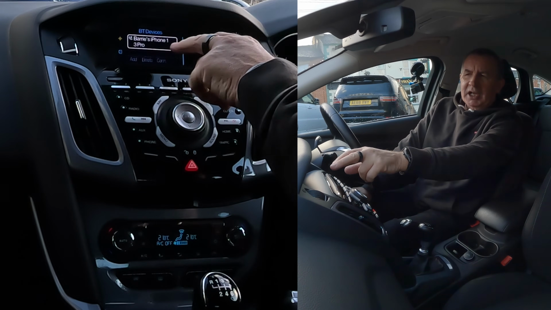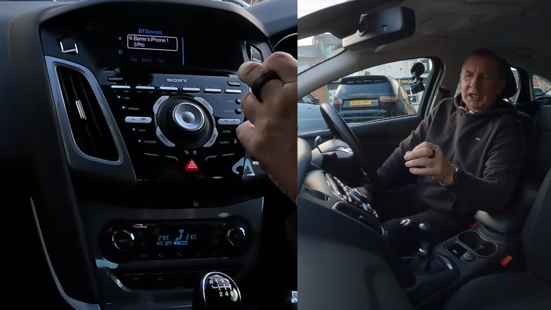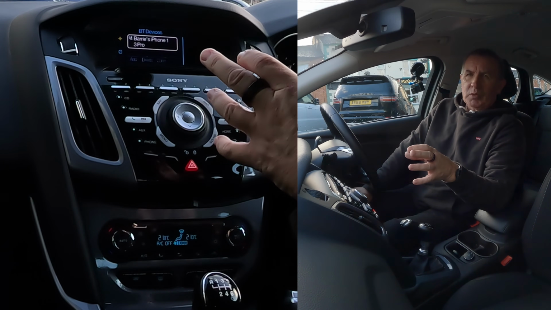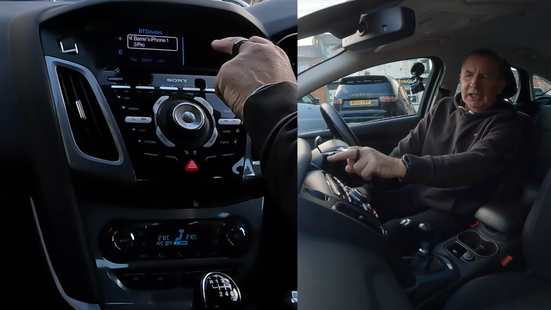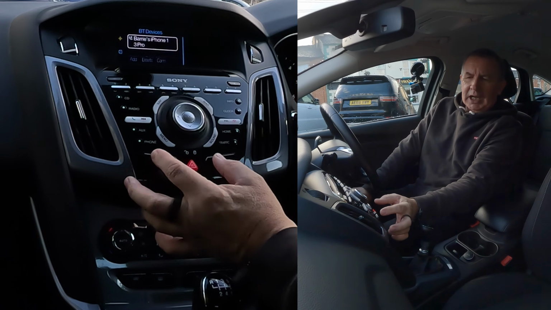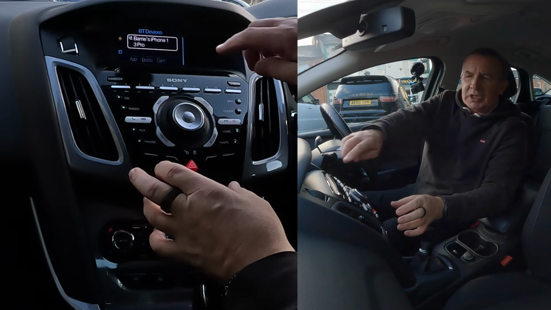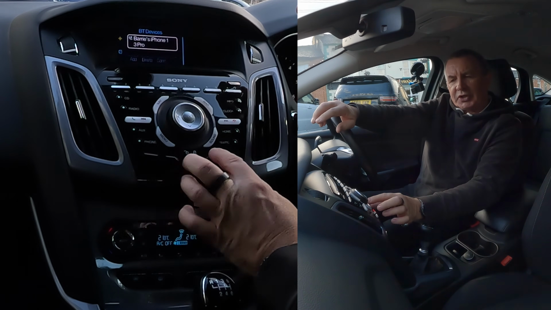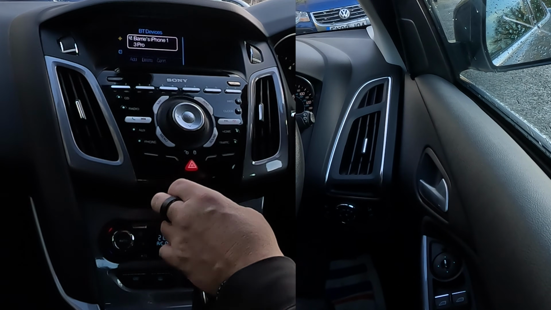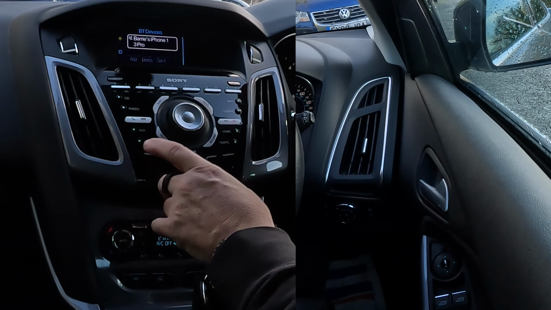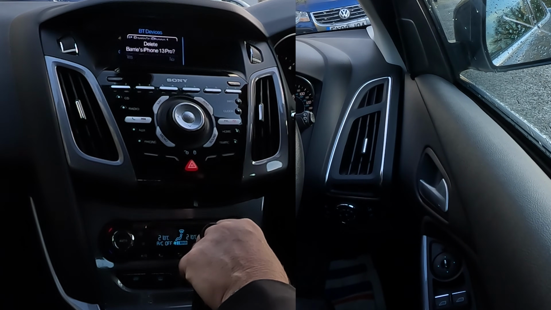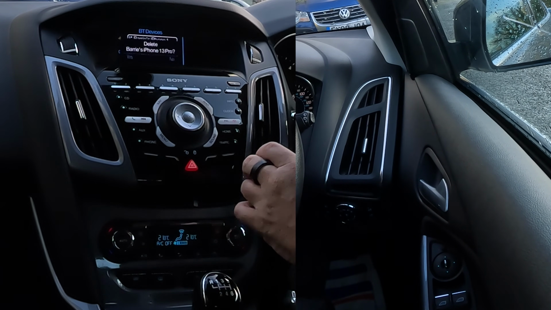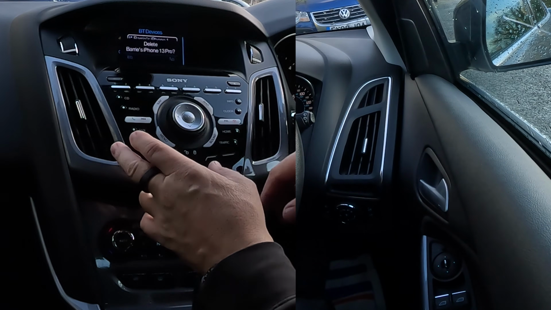and you'll see there Barry's iPhone 13 Pro. That's the only one that's paired to this system. That's the one I want to delete. And at the bottom there, you've got add, delete, and connect. So again, those instructions at the bottom there correspond to these buttons, which don't look like buttons, but trust me, they are. So add, delete, connect. I want to delete. Delete Barry's iPhone 13 Pro.